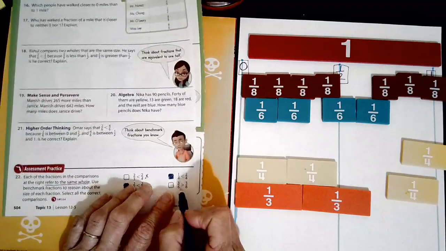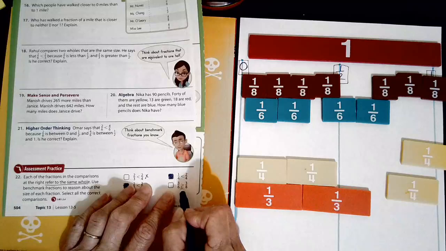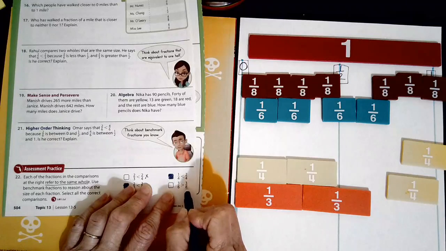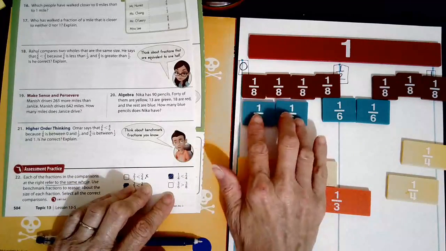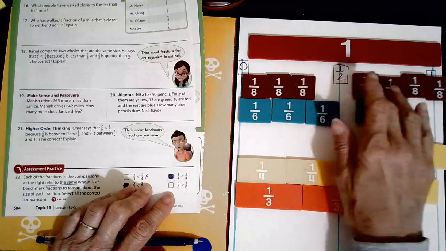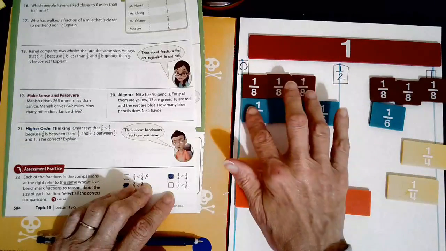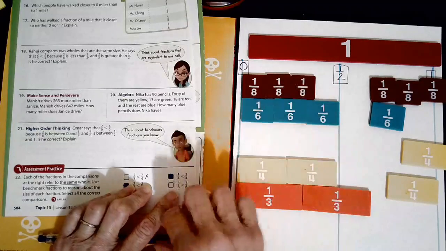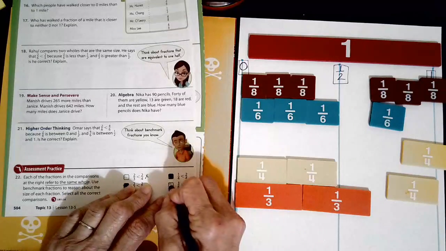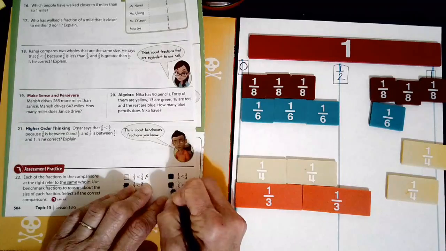And finally, 3/6 is greater than 3/8. So the greater the number, the smaller the pieces. So I think this one is going to be correct, but let's look at our fraction bars just to make sure. So we have 3/6 compared to 3/8, and they're saying that 3/6 is greater than 3/8. And yes, I was right, it is a true statement.